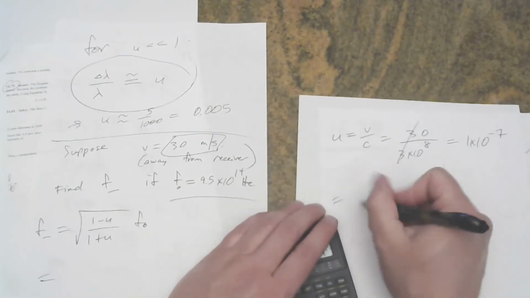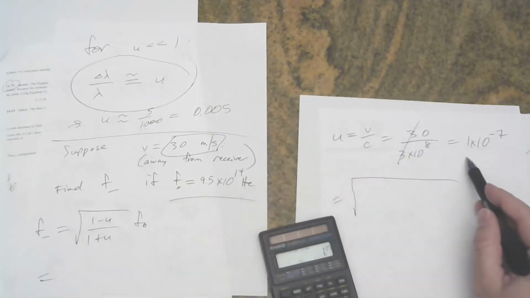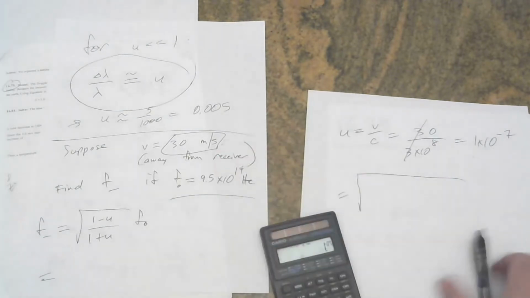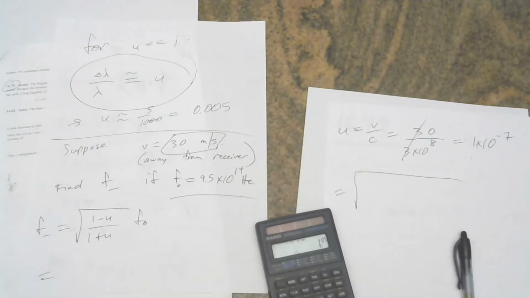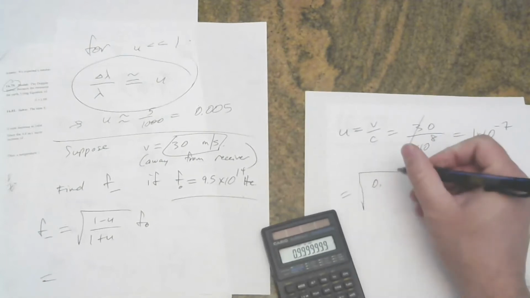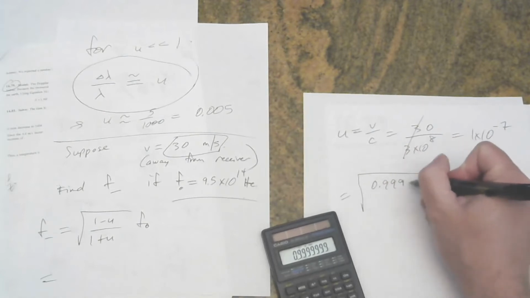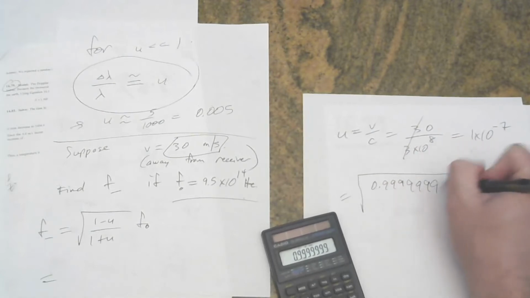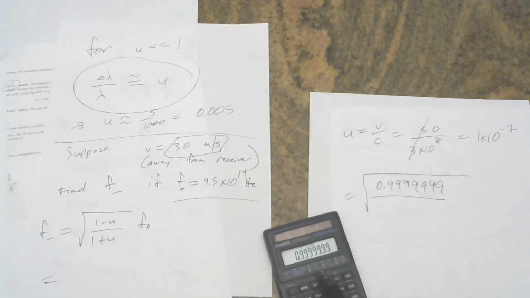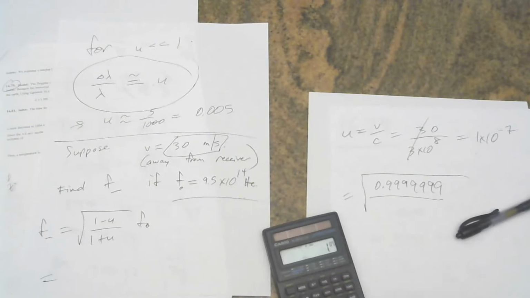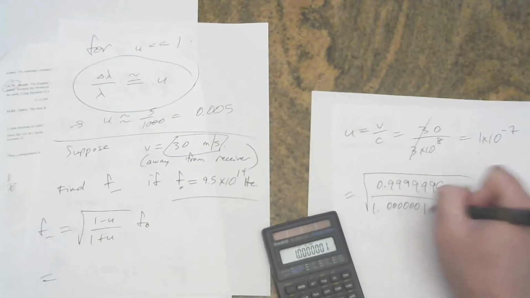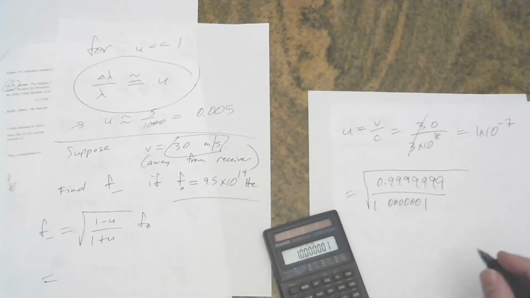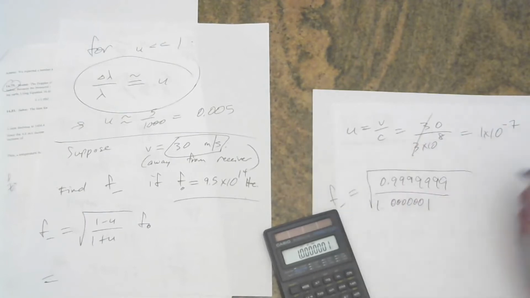Okay. So if you clumsily just plug that in here, what are you going to get? 1 minus 1 times 10 to the negative 7th is 0.9999999. I think I got all the 9s, seven 9s. And then downstairs we have 1 plus 1 times 10 to the negative 7th, which is 1.0000001. Okay, and I multiply all that by f naught.